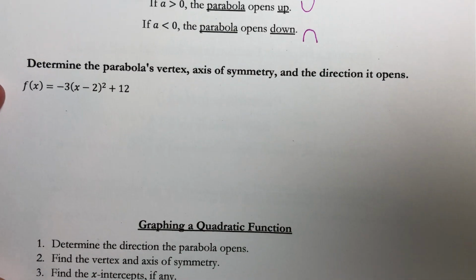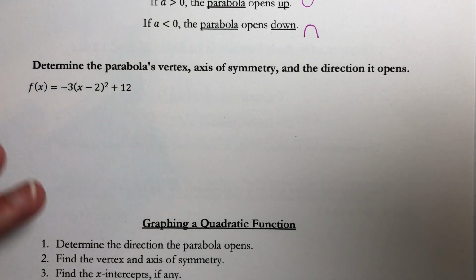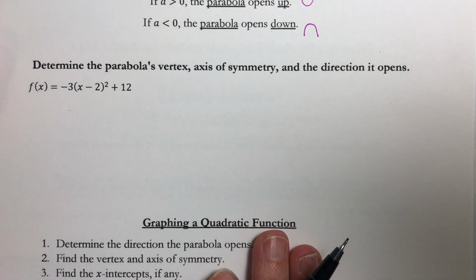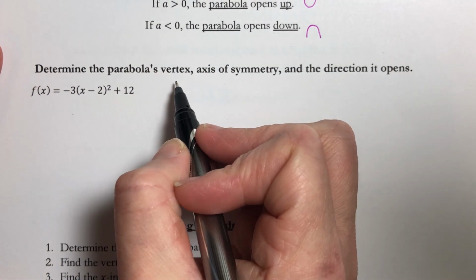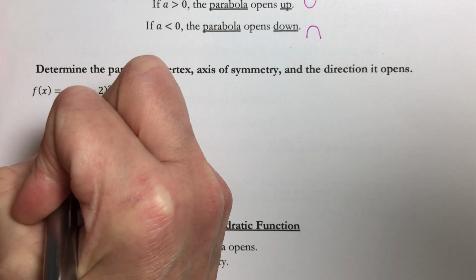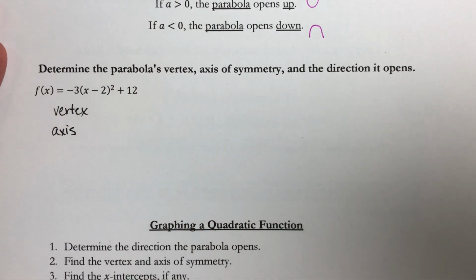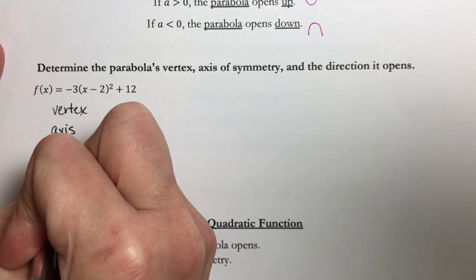Okay, so let's just go through a problem like this and just identify all the different pieces, not worry so much about actually getting a graph. Okay, so we're asked to find the vertex and the axis of symmetry, which I'm just going to call axis, and then how it opens.